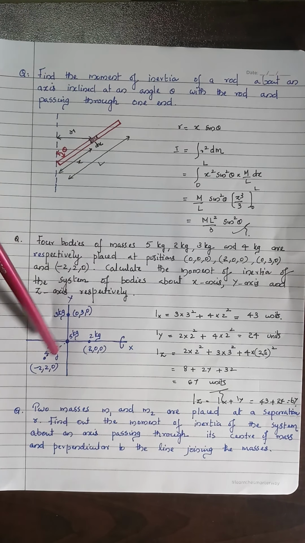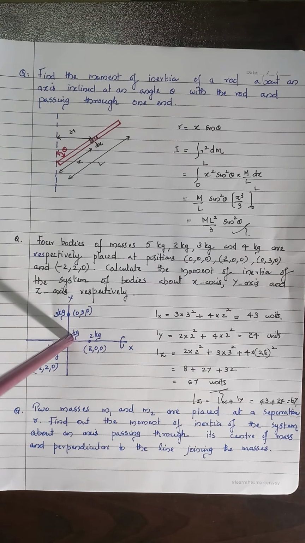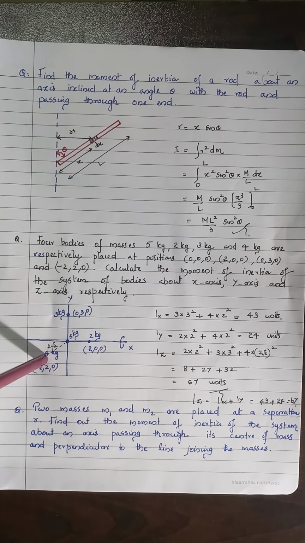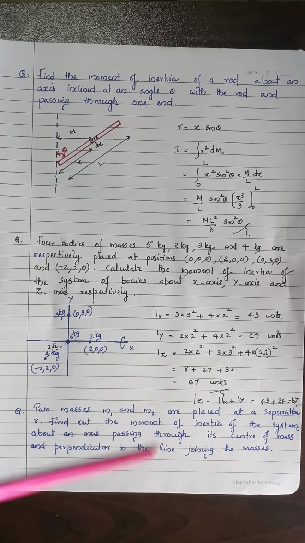Then what is the contribution for Iz? So the axis is like this one. So we have to consider the 3 contributions, and here the 2 is at a separation 2, the 3 is at a separation 3. Then what about the separation for 4? The perpendicular separation is needed, so that is the diagonal here. That is nothing but 2, and hence this perpendicular separation becomes 2 root 2. So you can just find the value.